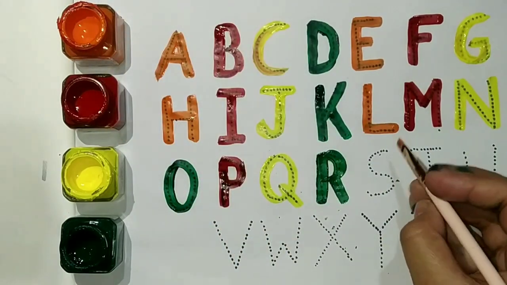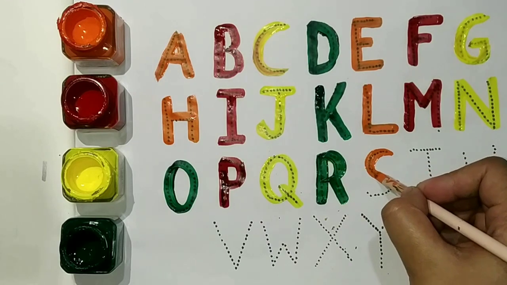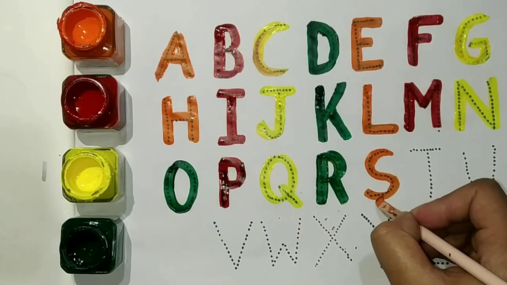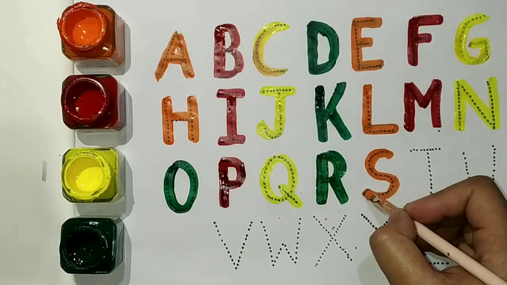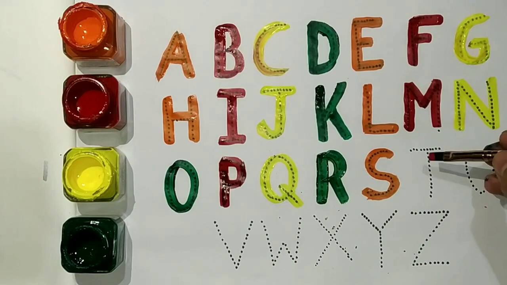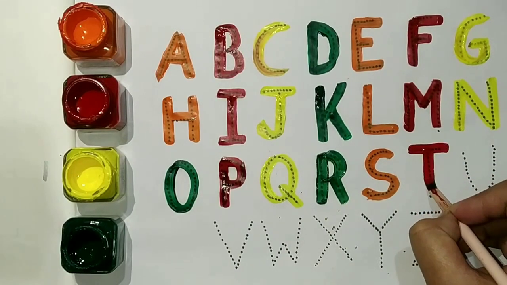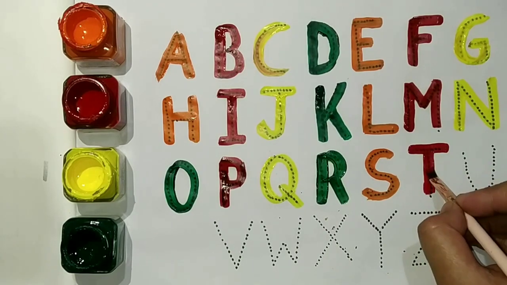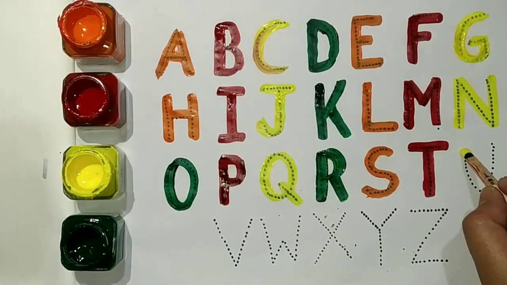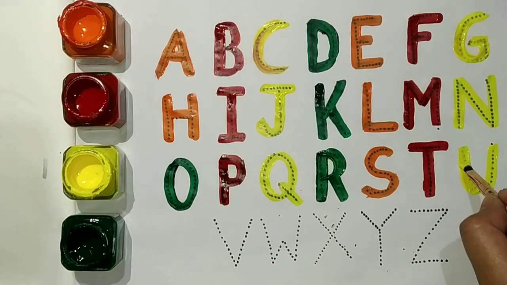Orange color. S for snake. S for snake. Red color. T for telephone. T for telephone. Yellow color. U for universe. U for universe.